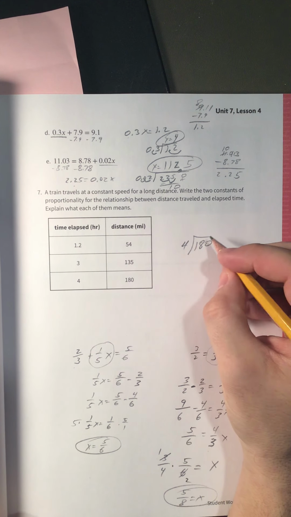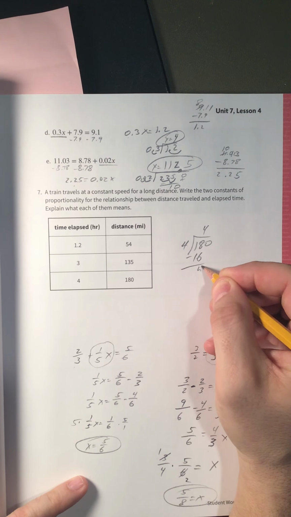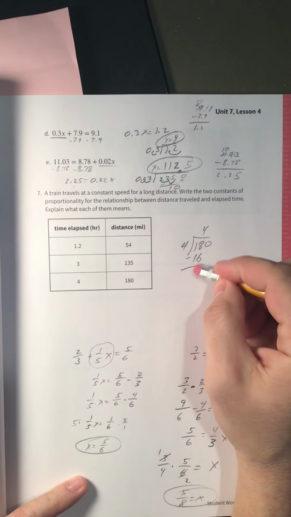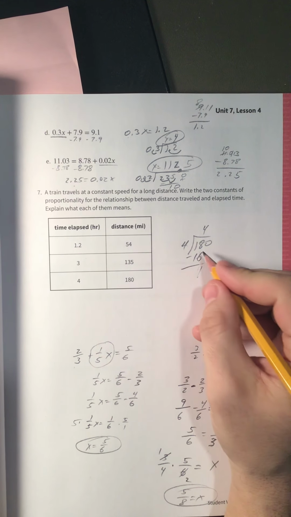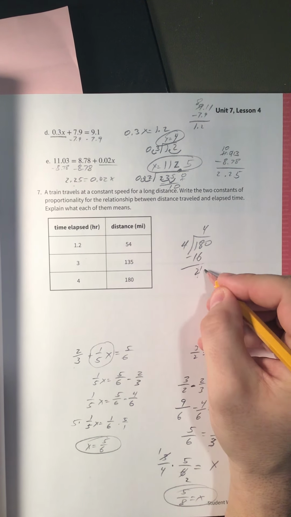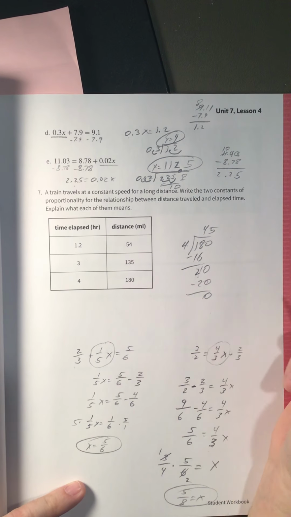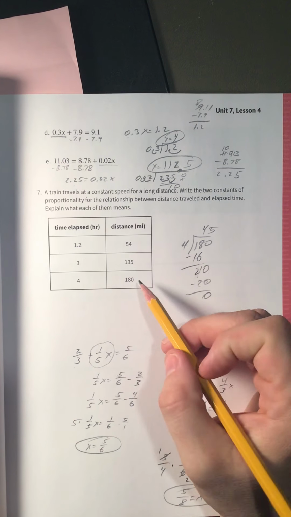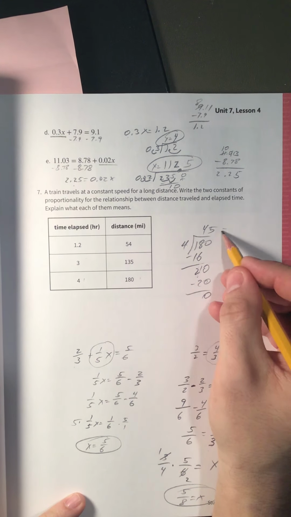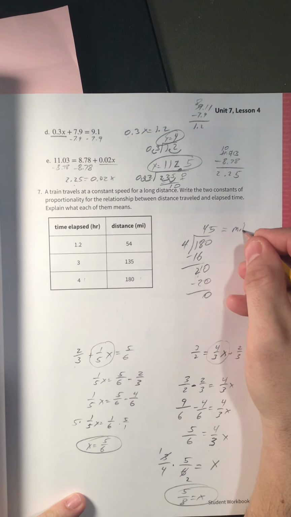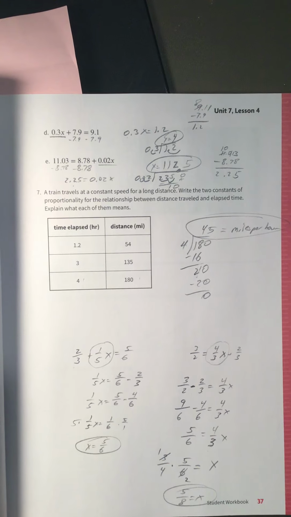180 divided by 4. 4 into 18, 4 times. Got to subtract correctly, Mr. Milbrand. I'm just checking to make sure you guys are still paying attention. 8 minus 6 is 2. Bring the 0 down. 4 into 20. 4 times. Okay, now what did I find? Well, I divided my miles divided by my hours. Okay, so 45 means miles per hour. Speed. That's how fast I'm going.